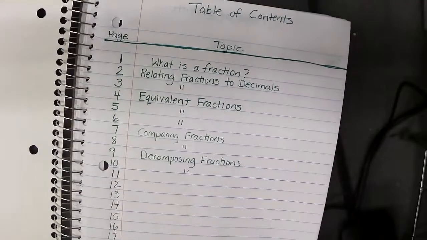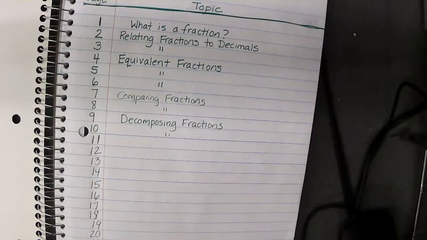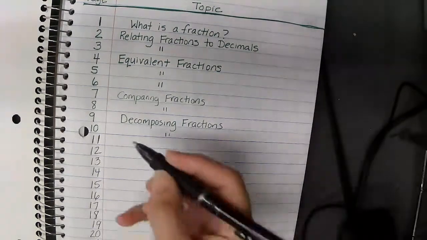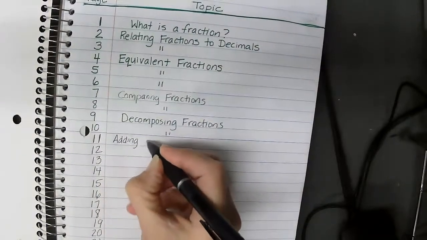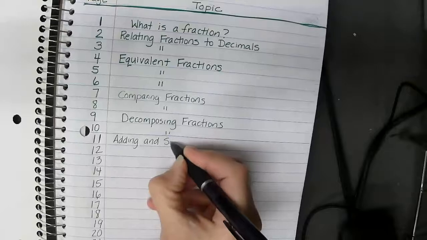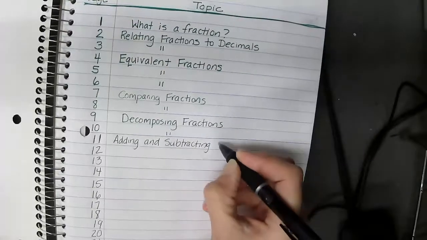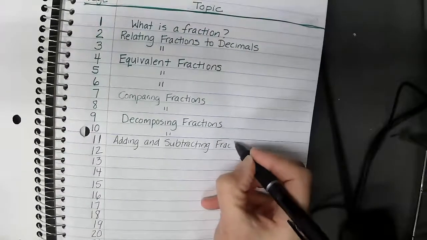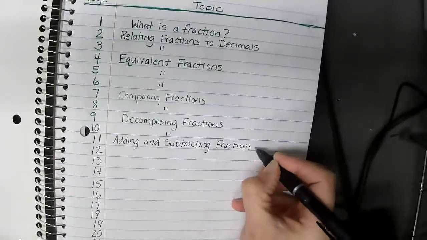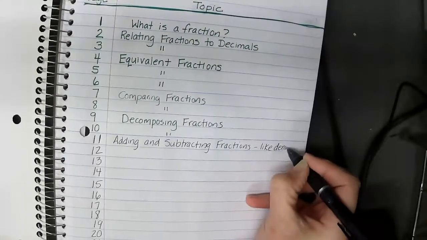Right, if you will please open your interactive notebook to your table of contents, and on pages 11 and 12, you're going to write down adding and subtracting fractions with like denominators.